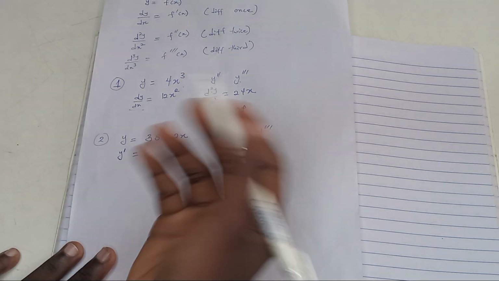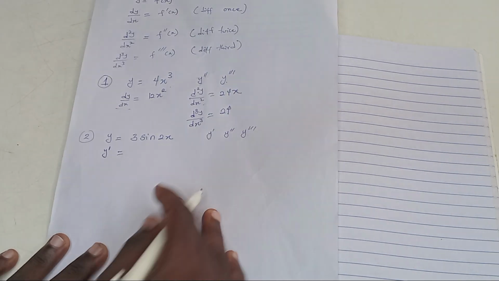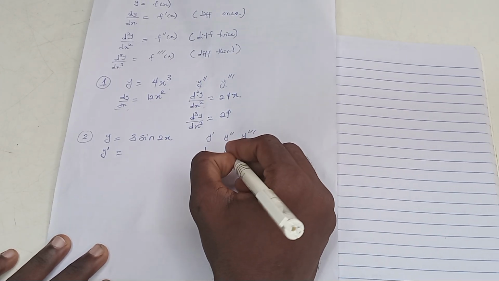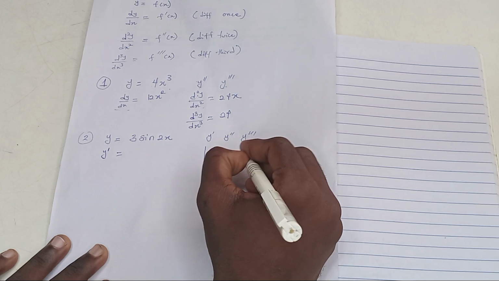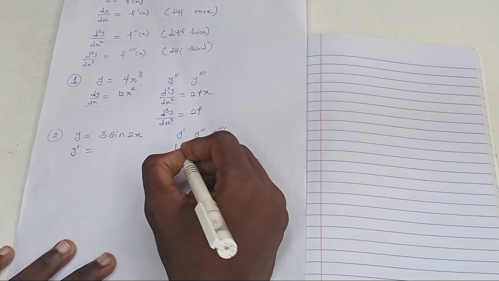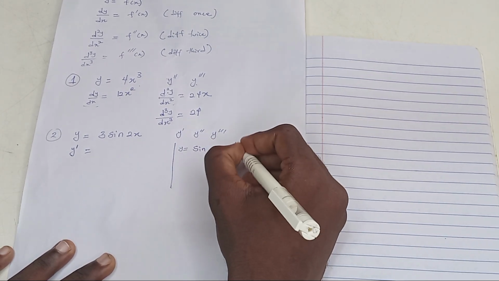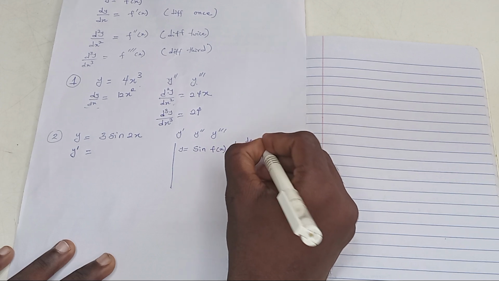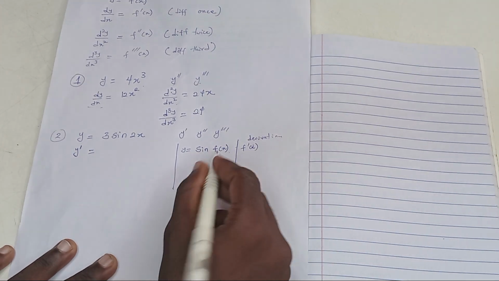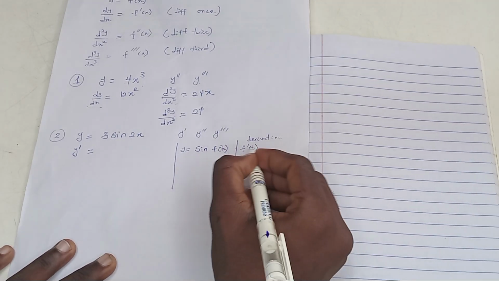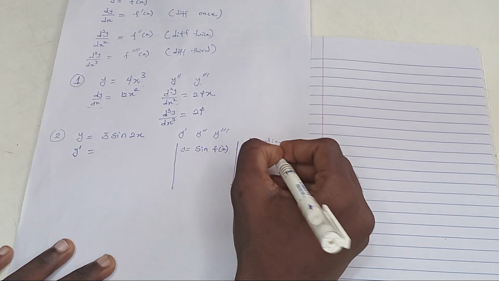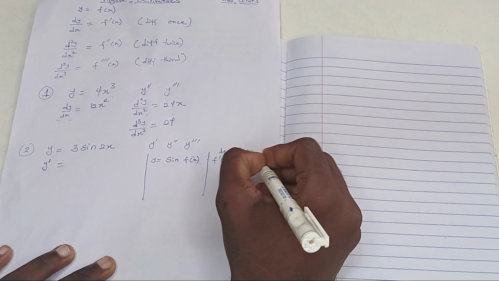Let me give you a simple way that I differentiate a trigonometric function. If y is equal to sine of a function of x, the derivative becomes f prime x, which means differentiate what is inside the sine, multiplied by cos f of x.